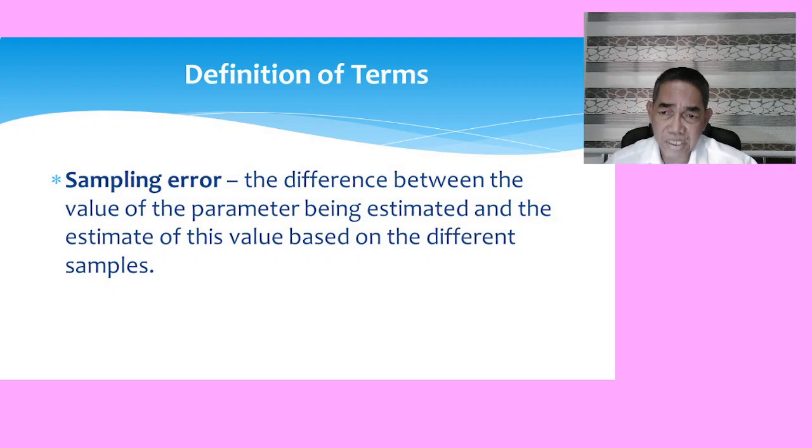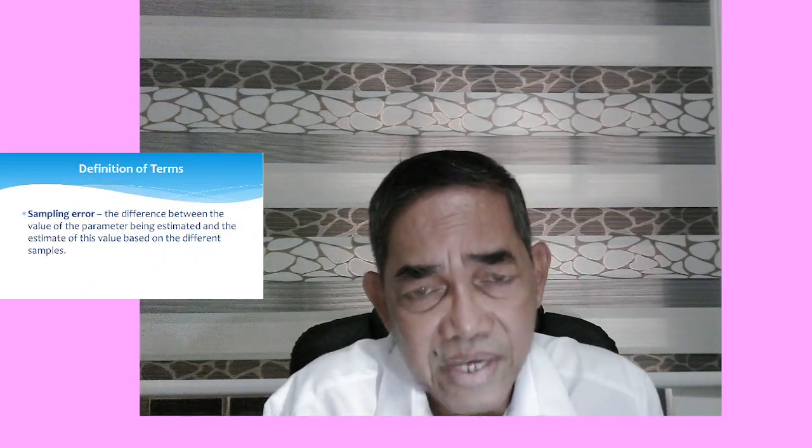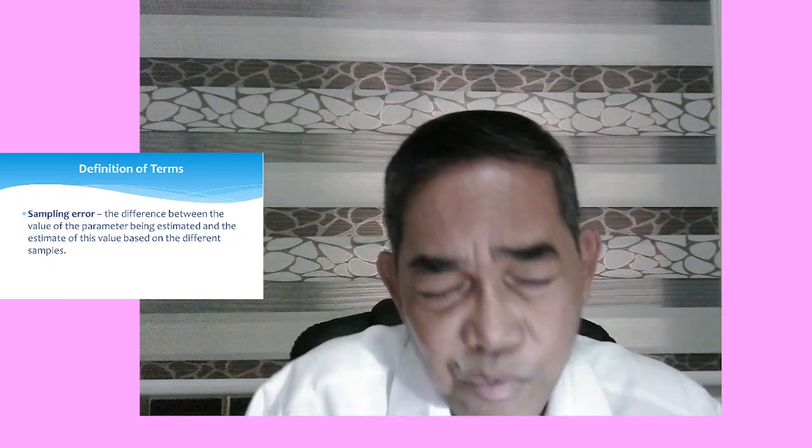Because in statistics, you will always have a sampling error. The sampling error is something that is inherent in all samples. Because we don't study the whole population, there will always be a difference, and that difference is what we call the sampling error. But it is not an error in the sense that we made a mistake.